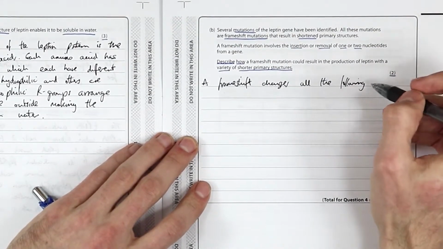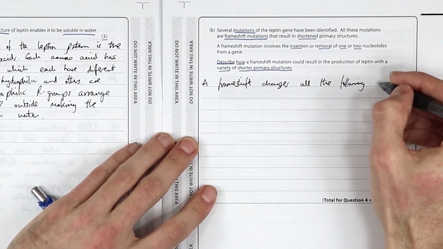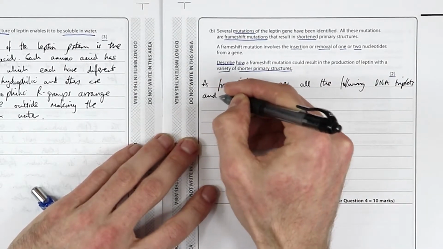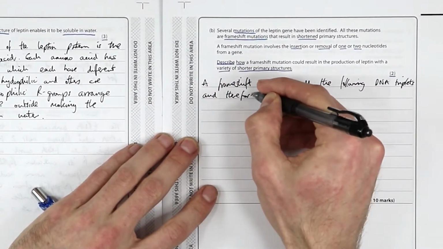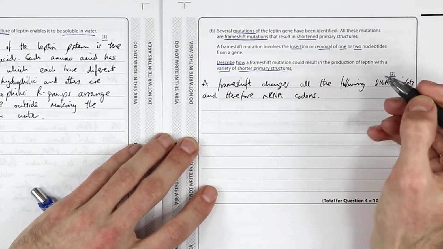Okay, this is happening in the DNA. All the following DNA triplets, and therefore mRNA codons.